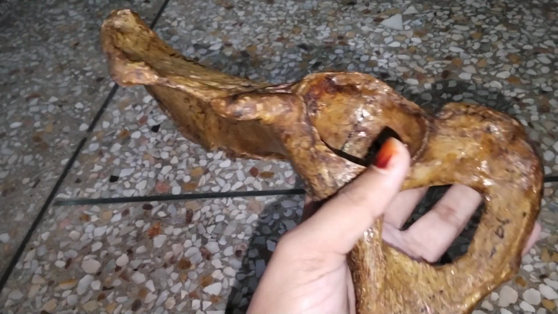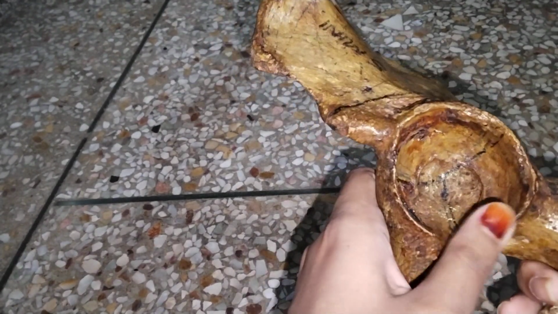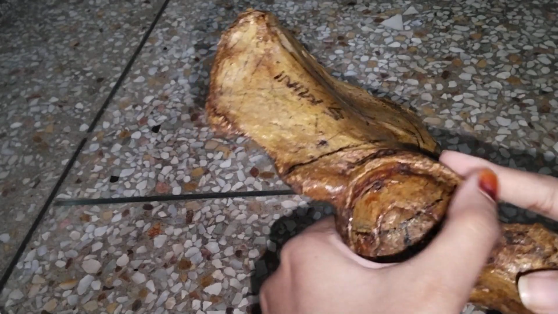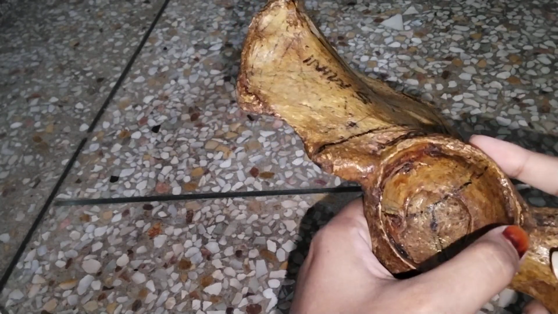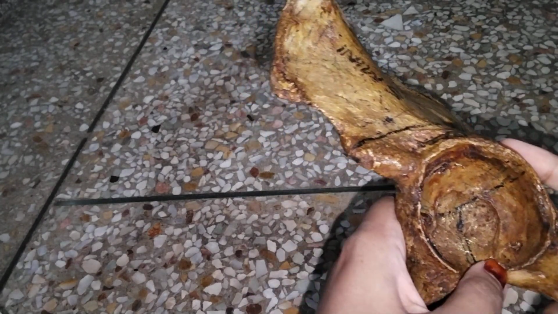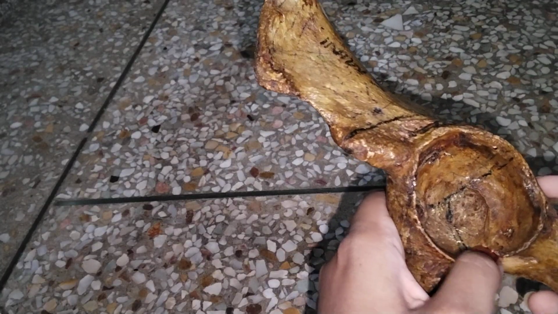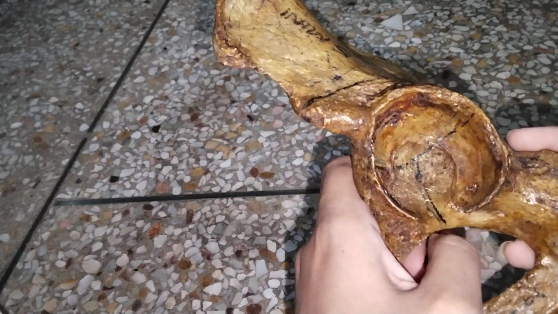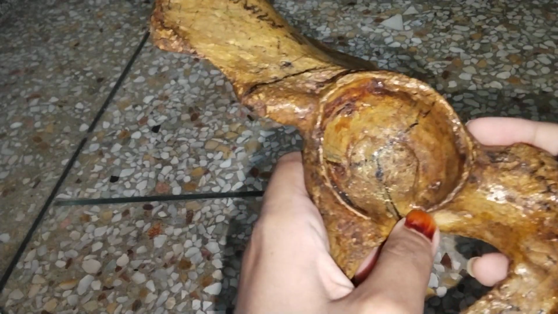Now if we talk about the acetabulum, these are the margins of the acetabulum, and the margin is deficient inferiorly, and this is called the acetabular notch.